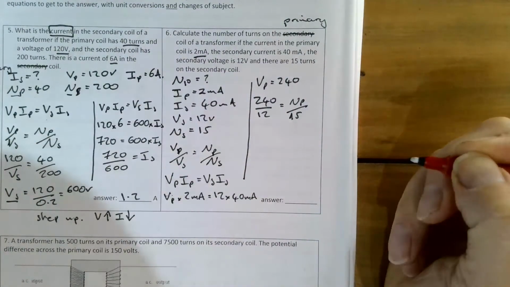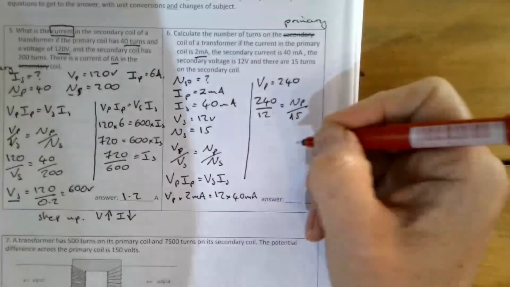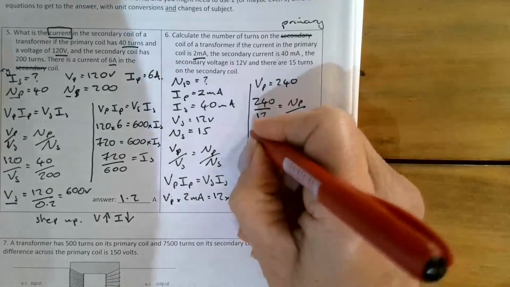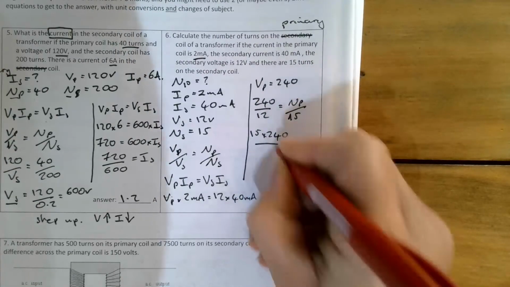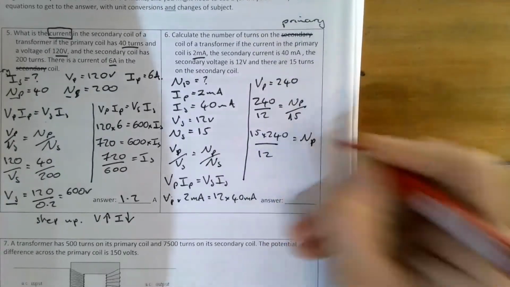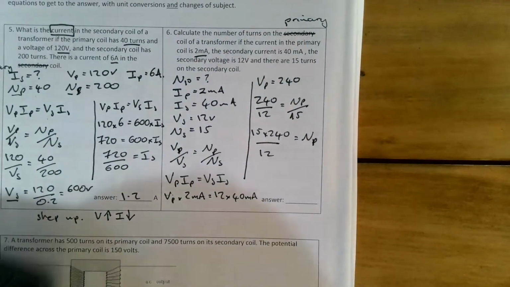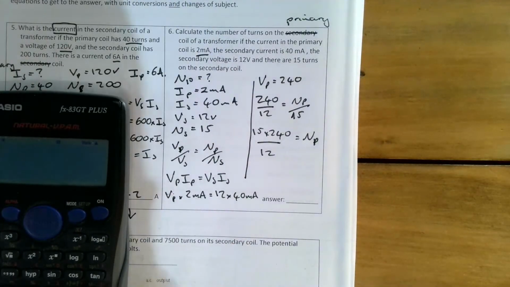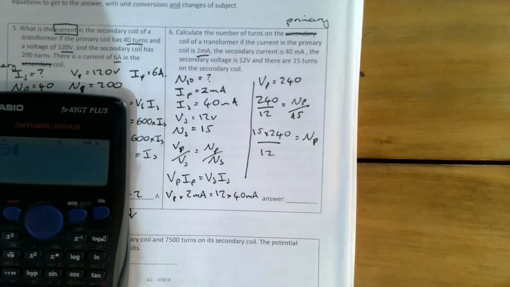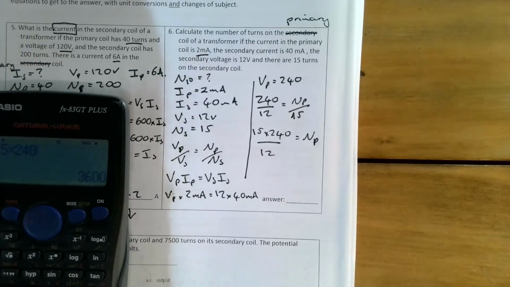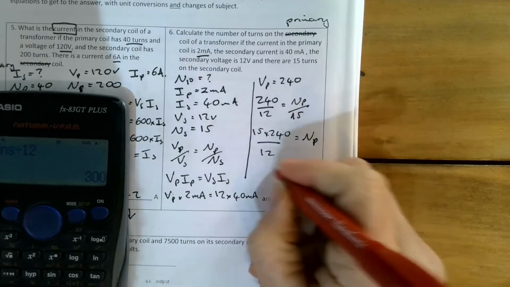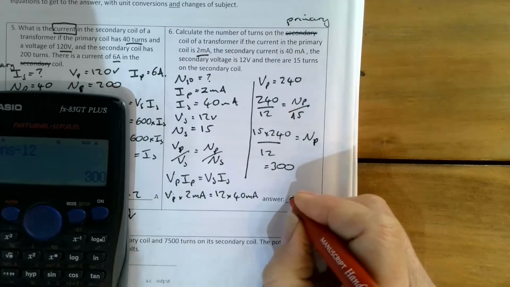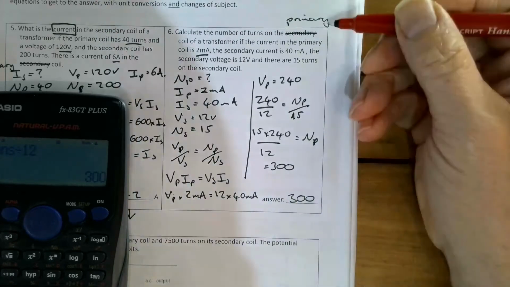Okay, so we'll just do 15 times 240 divided by 12 is equal to NP, and that should give us 300. So let's go 15 times 240, divided by 12, and that's equal to 300. So we've got 300 turns on our primary. Right, and last one.